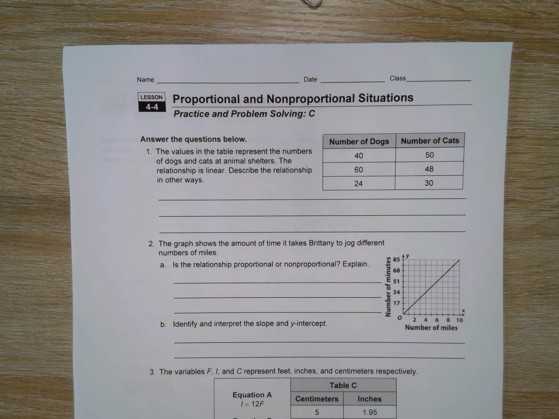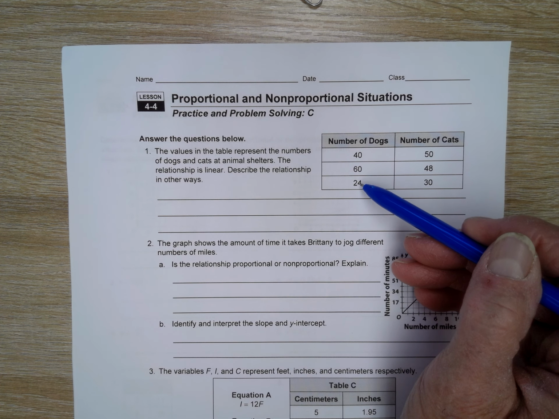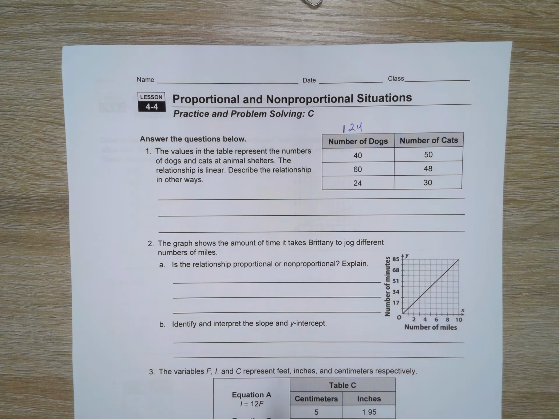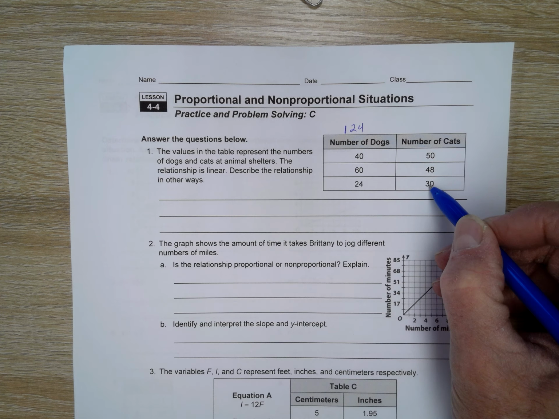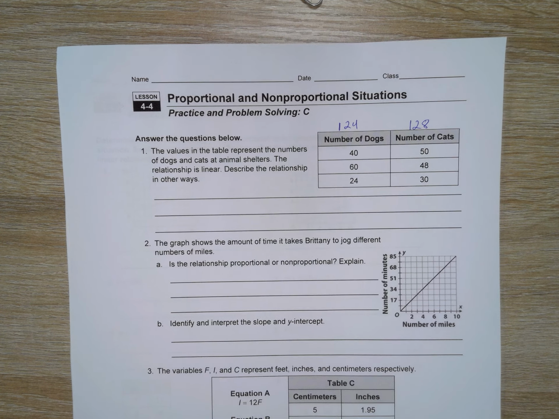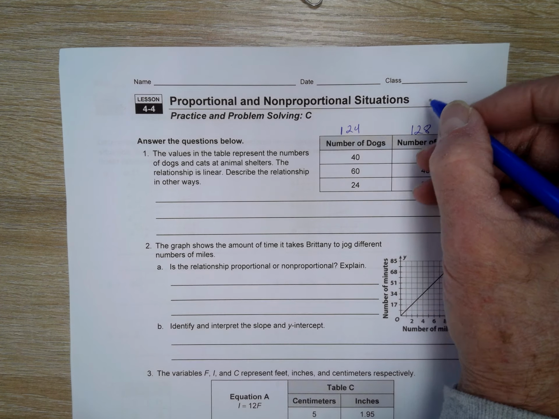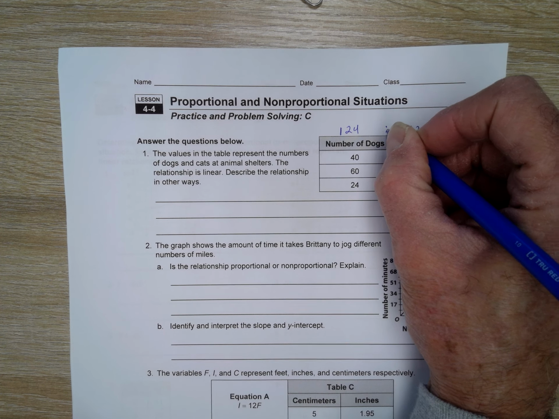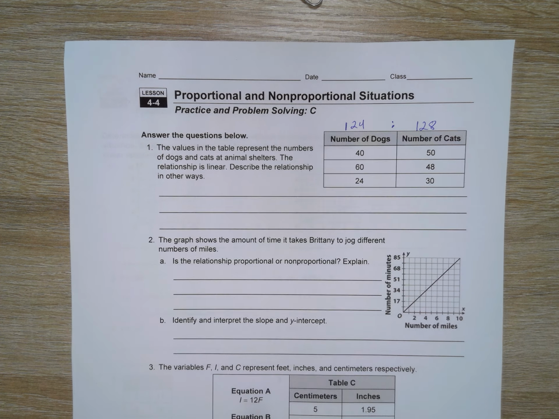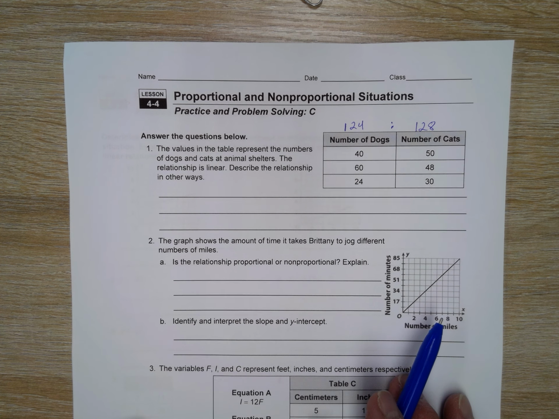What I want to challenge you to do is add those numbers up. So you have 40, 60, and 24. That's 124. Then 50, 80, 128. Okay? So one way to look at this is looking at the ratio of 124 to 128. Now, that is not proportional. That's why it's asking you to describe the relationship in other ways.